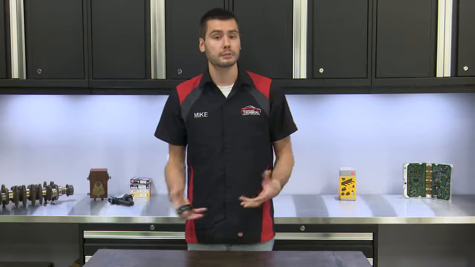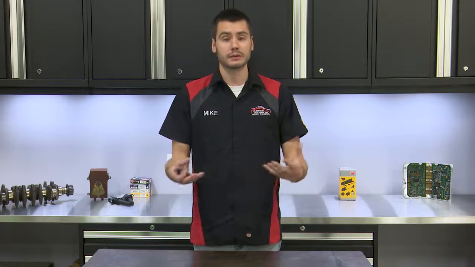All right, so that should do it for our basic system overview, basic ignition system, basic engine operation. Now we're going to get into this even deeper in future classes.